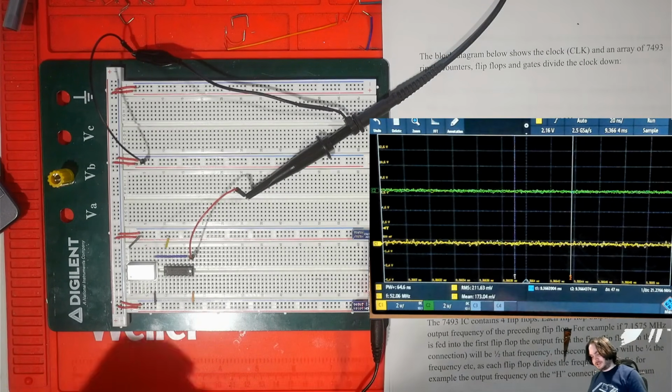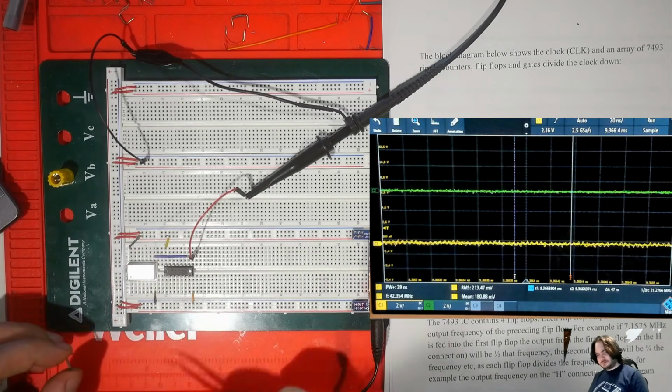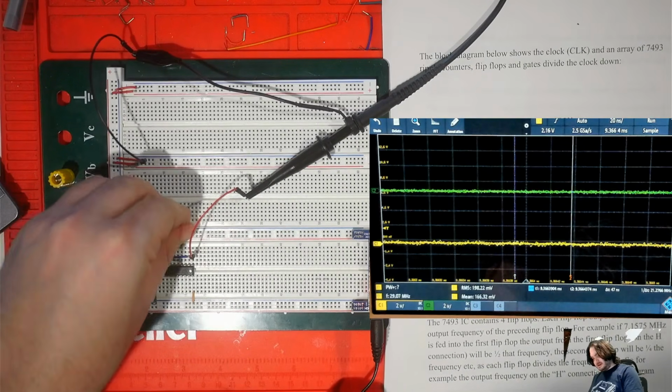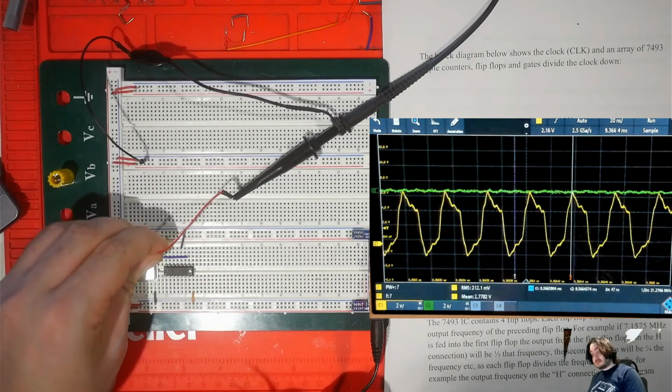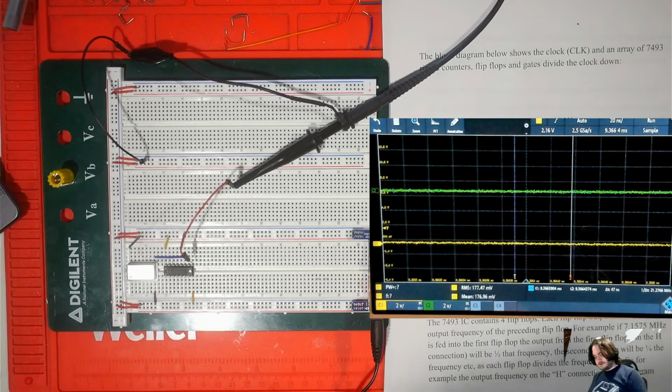And this is because we actually need to ground one more pin. This pin is called the reset, and whenever it goes high, the counter is reset to 0.